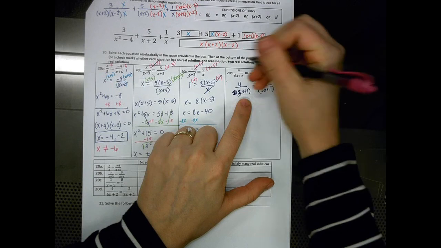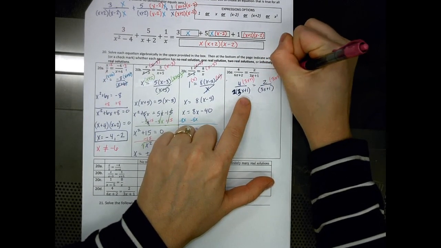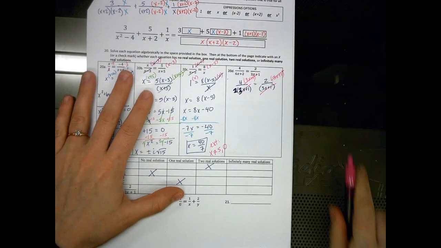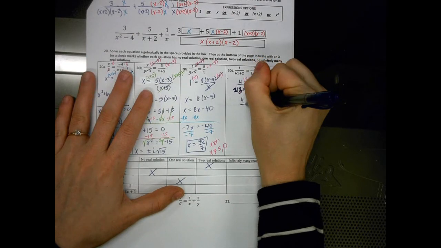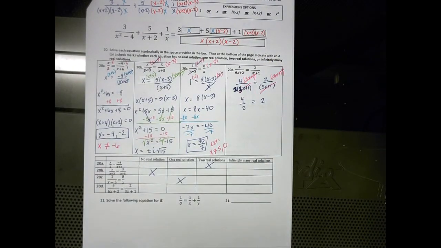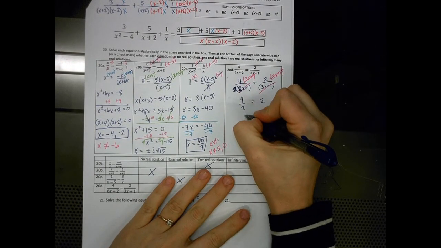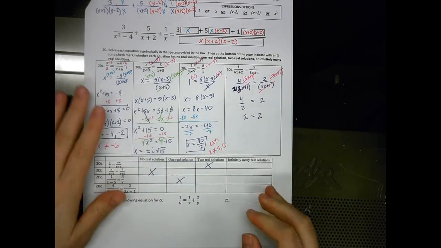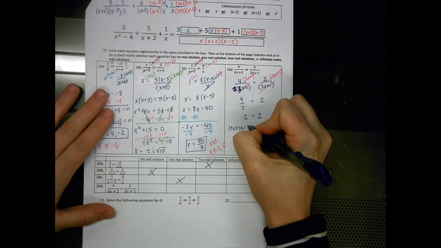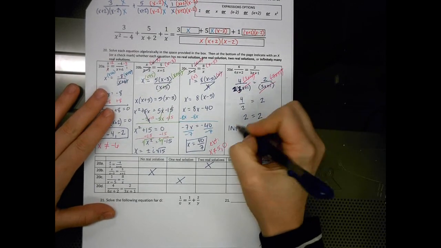So these factors of 3x plus 1 match, which means if I multiply the 3x plus 1 times each side, they reduce on both sides, and I get 4 over 2 is equal to 2. Now I could multiply by my denominator again, or I could just reduce this fraction now. 4 divided by 2 is 2, so I get 2 equals 2, which is always true. There should be infinitely many solutions, but you have to list your exclusions.